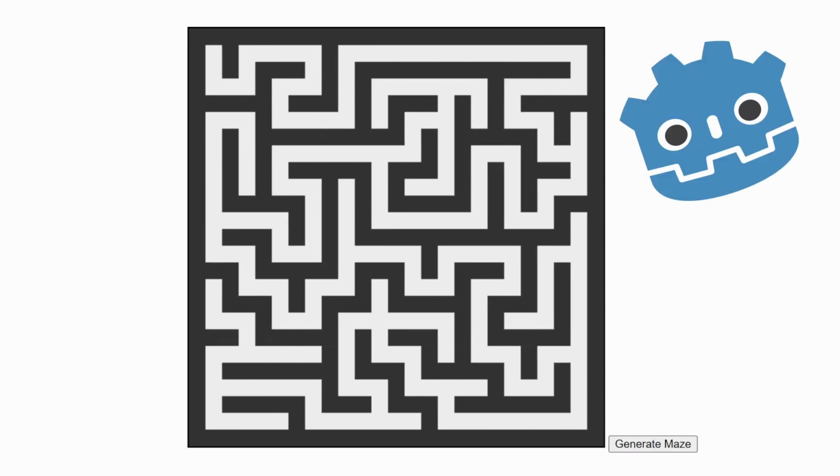Hello folks. So today we will build a maze generator in JavaScript. So I have a maze here and clicking on the generate maze button, lots of very interesting maze shapes are generating. Now we can also use the same concept in Godot and we will also see that in a future video. So today let's open our VS Code and let's see how we can build this.